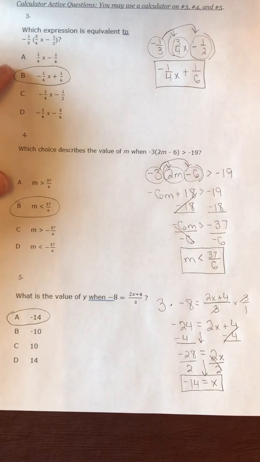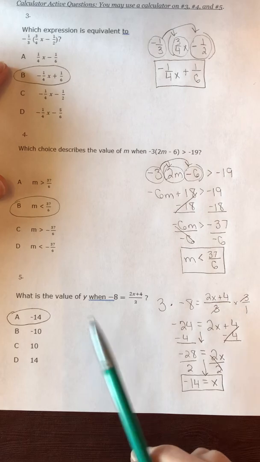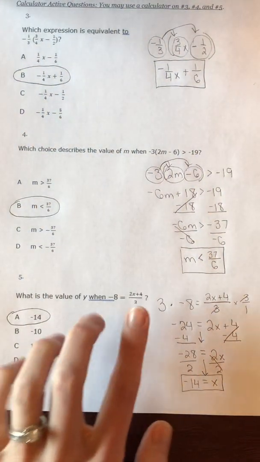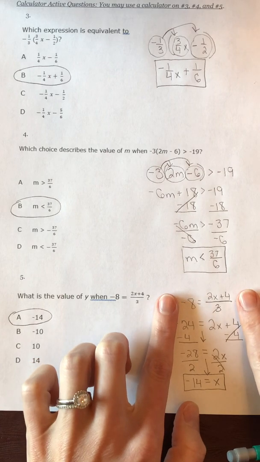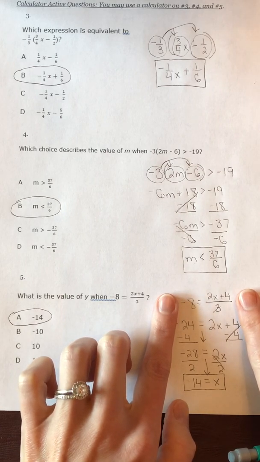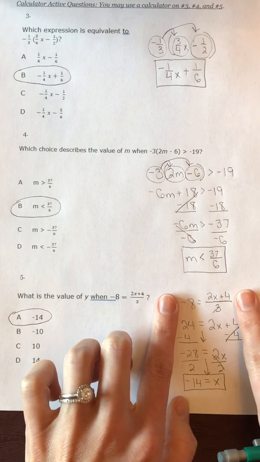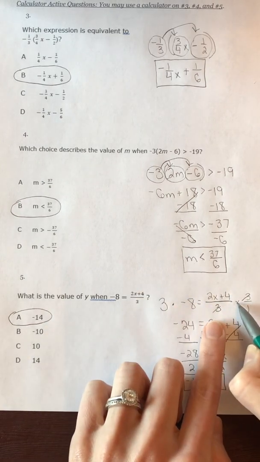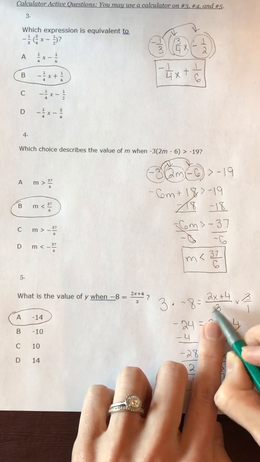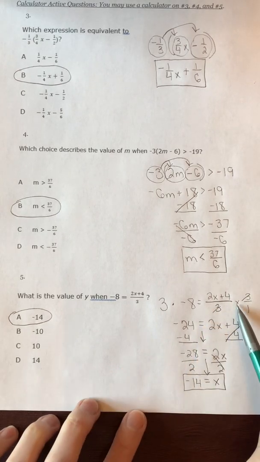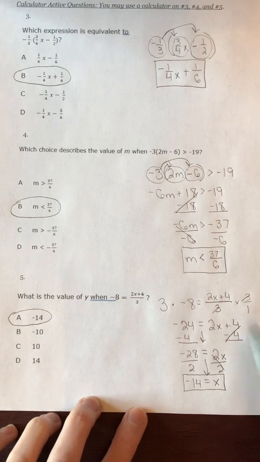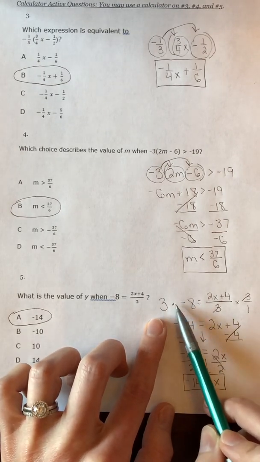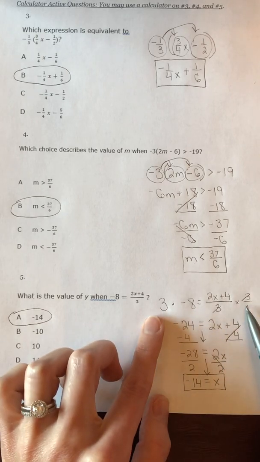Okay, number 5. They're asking for the value of y for this equation, so we need to solve the equation. Now, it started looking like this before I did anything. The first thing I wanted to do was get rid of this fraction. The easiest way to do that is to multiply by the reciprocal or just the number that's in the denominator. So I multiplied by 3/1. On this side, because -8 is a whole number, I can just write it as a whole number here. So times 3. So I multiplied both sides by 3.